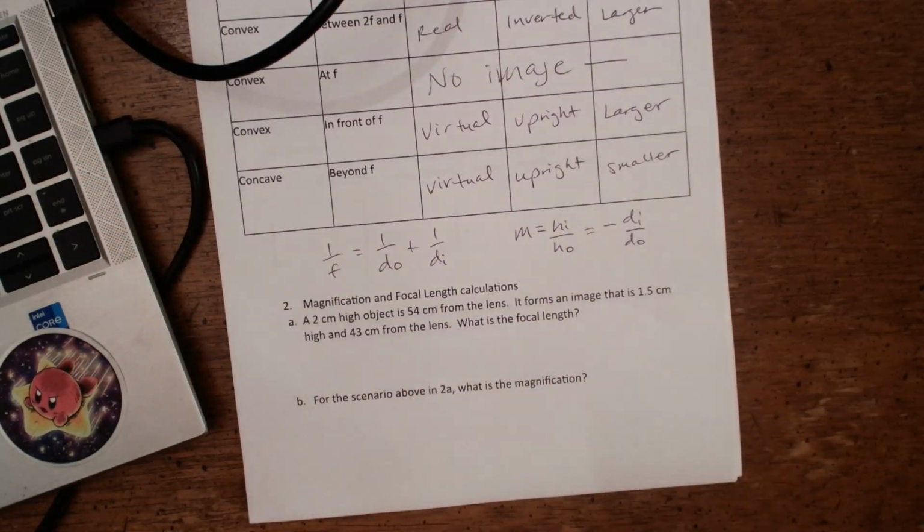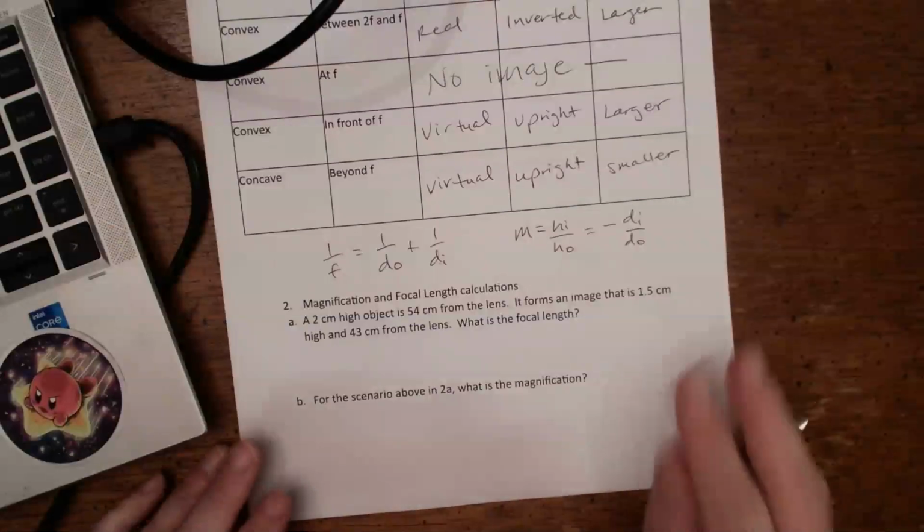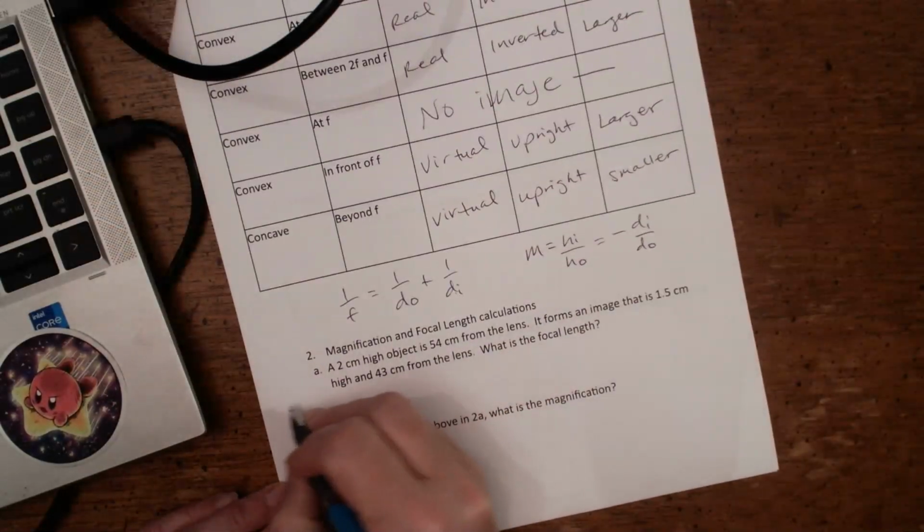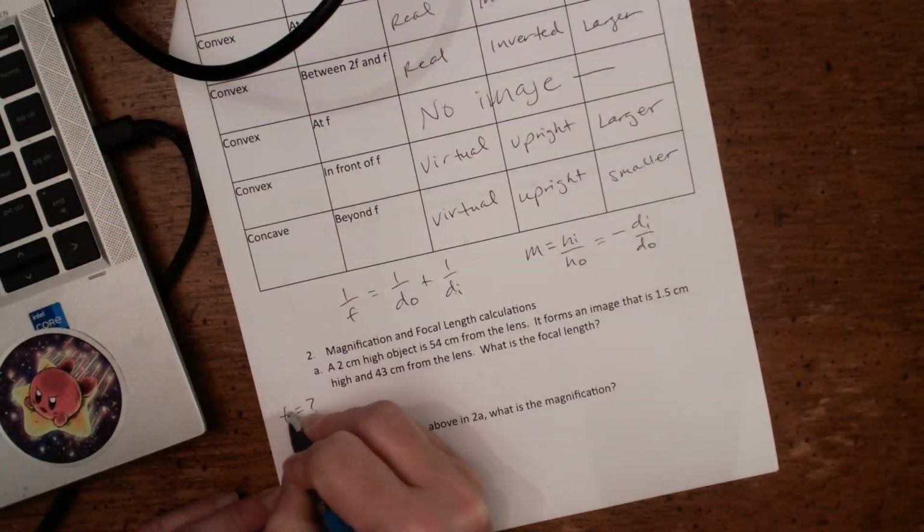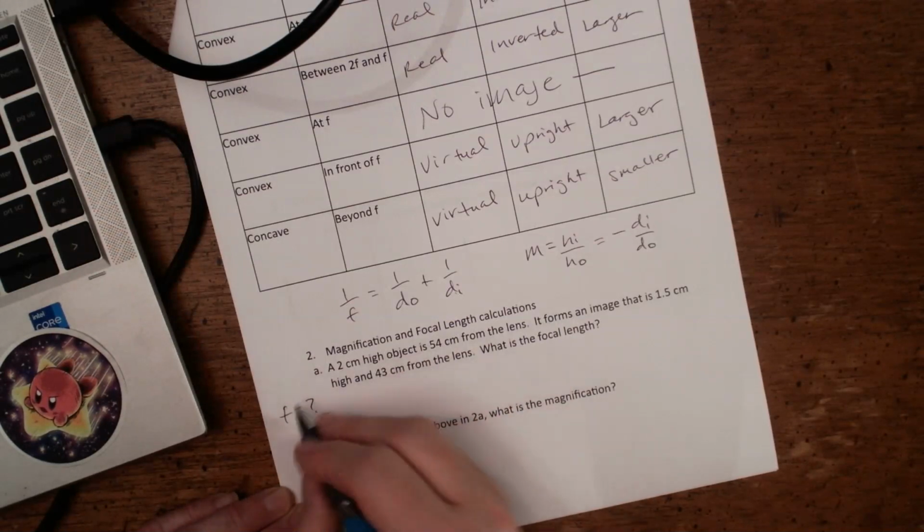Okay. So we've got a 2 centimeter high object. It's 54 centimeters from the lens, and it's forming an image. So what's the focal length? So let's write some of our values. We don't know F, that's what we're solving for.